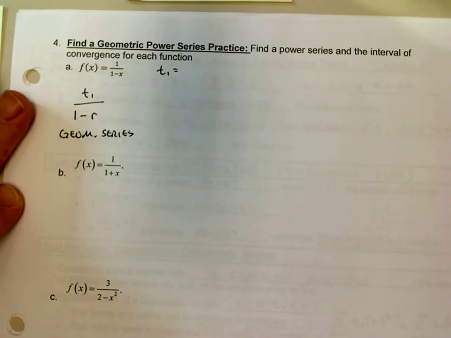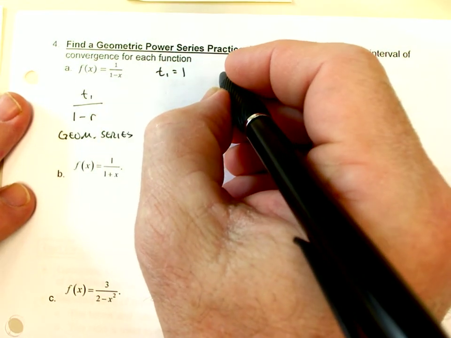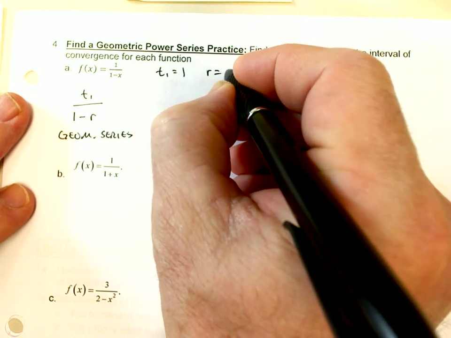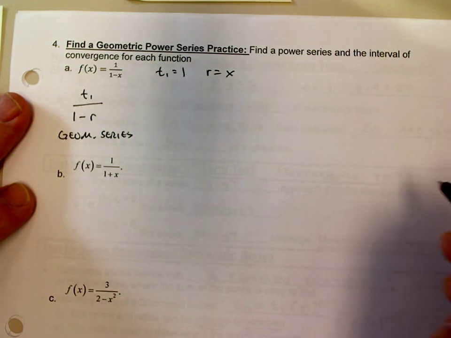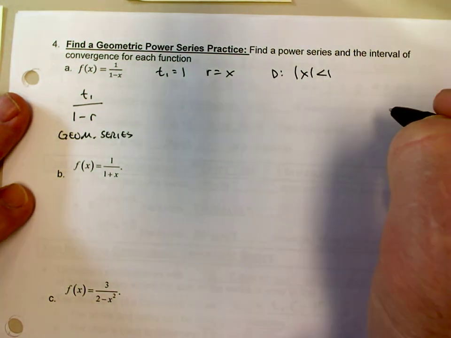It matches that form perfectly for us. So we can quickly look at this and know that t sub 1 equals 1, the very first term. Our common ratio r is equal to x, which means our domain is going to be the absolute value of x is less than 1.